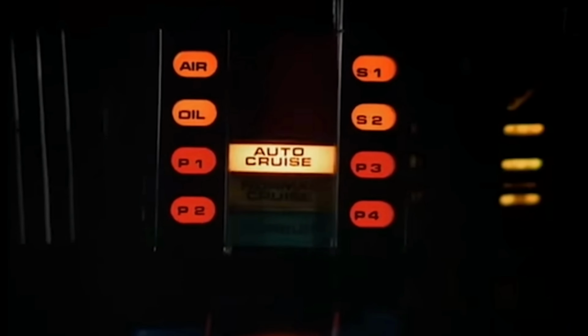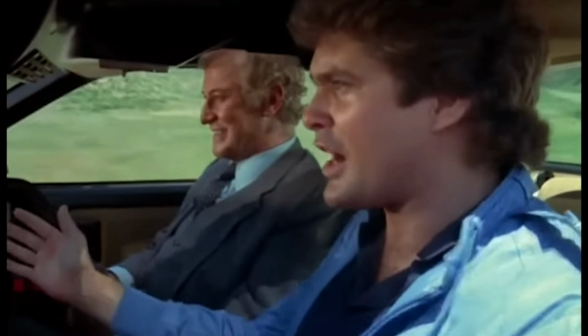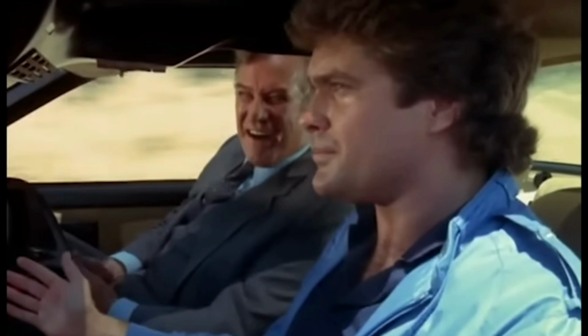To be honest, that could be very nerve-wracking, sitting here, not touching any controls whatsoever, and the car is driving itself and braking itself and stopping itself and starting itself. Kevin, the car just drove around the truck and steered itself. Yes, it's marvelous, isn't it?